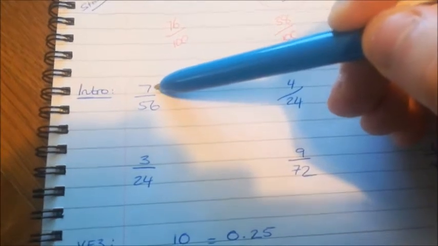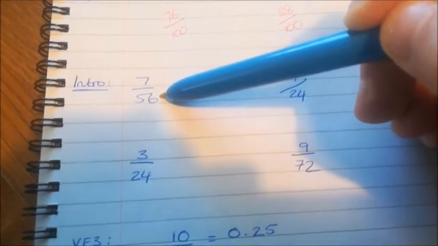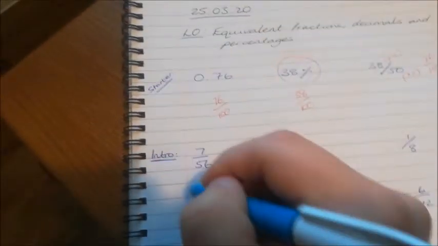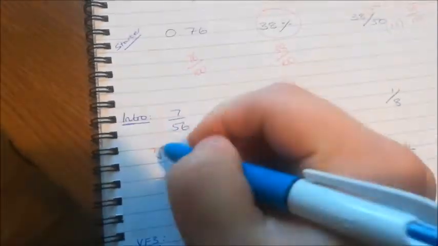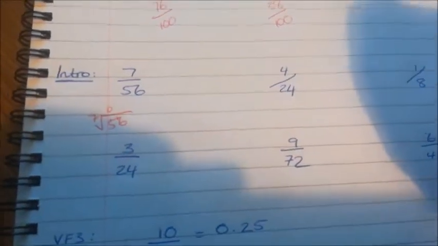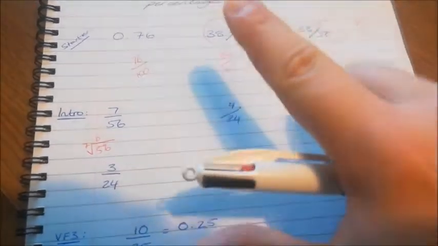So the way we would do that, we would look at the 7 as that's the numerator. How many 7s go into 56? If you need to, we'll do a bit of division. How many 7s into 5? 0. How many 7s into 56? 7 times table. Or if not, you could have just written down your 7 times table: 7, 14, 21, 28, 35, 42, 49, 56.